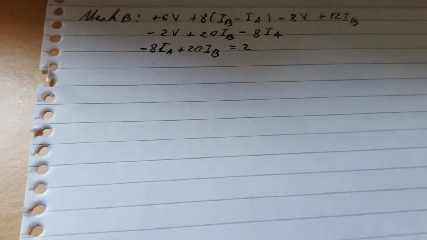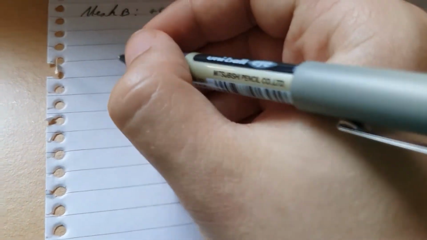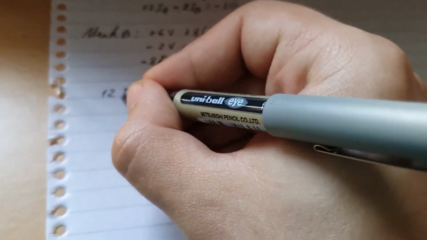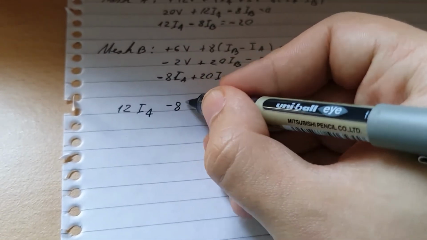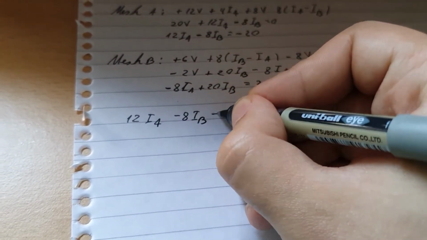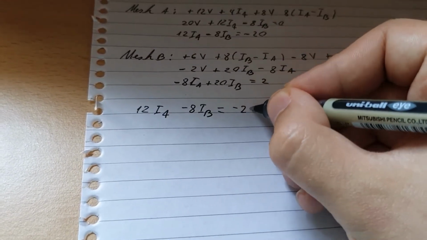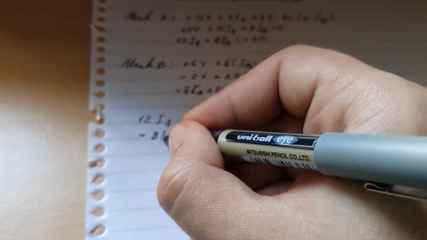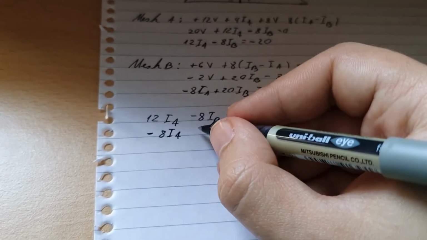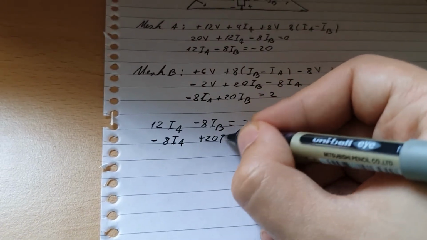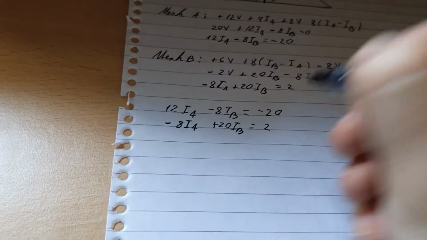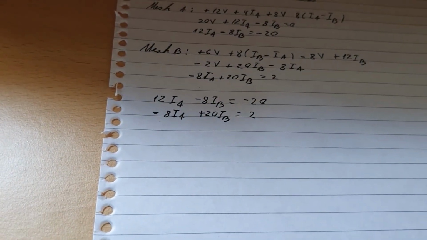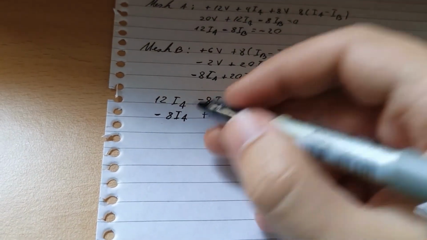So yeah, now we can use it. We can simply use simultaneous equations because it's faster than using matrices. I say use matrices only when there are 3 or more loops, because it makes it a bit faster. Even though simultaneous equations are a lot easier to do, because for example here, it's super easy.